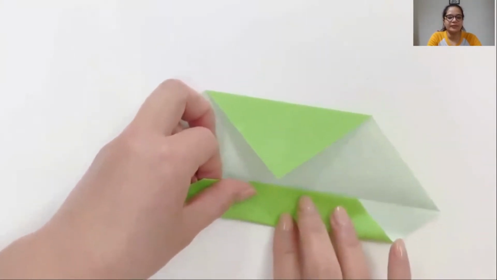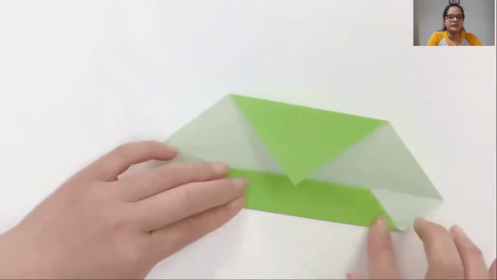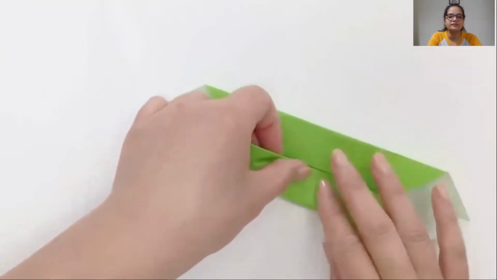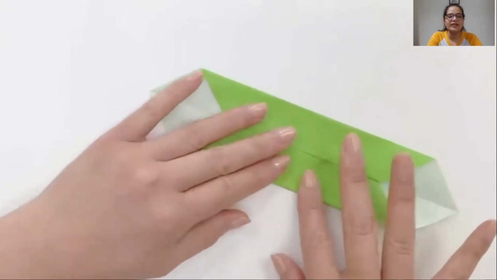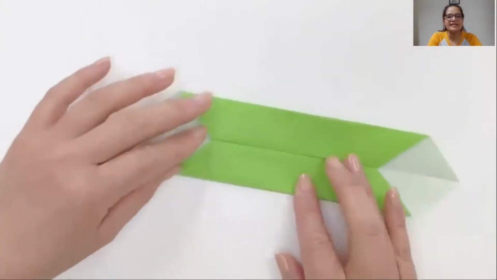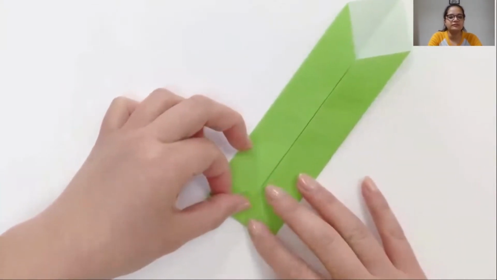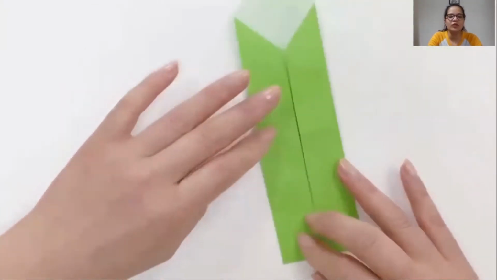Like this. Done. Repeat it on the other side, opposite side. Great. Now, can you see you have two white squares on both the ends? Take one of them and fold it into a triangular form. So we have closed it.